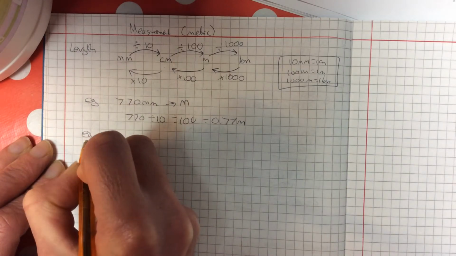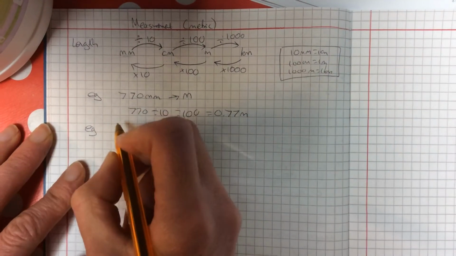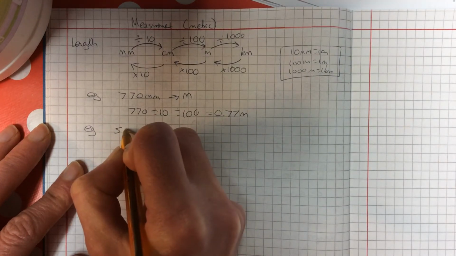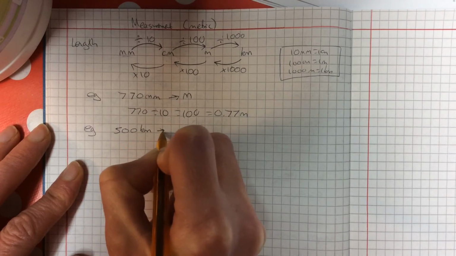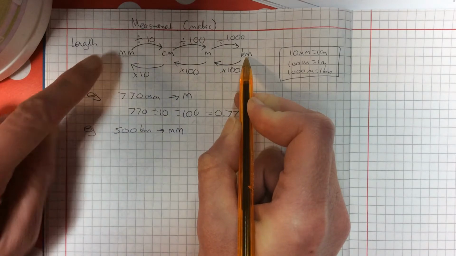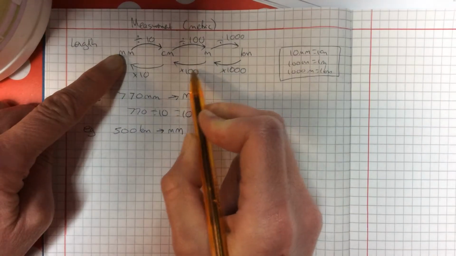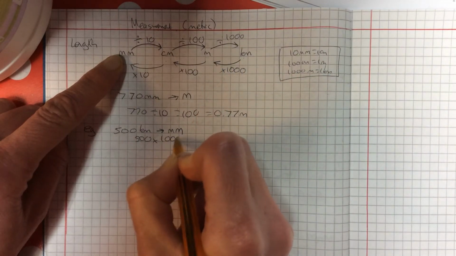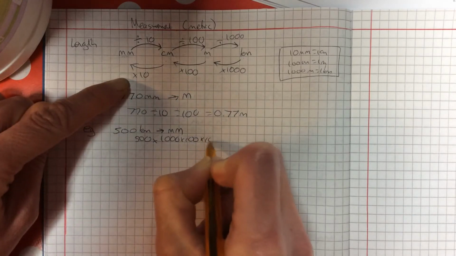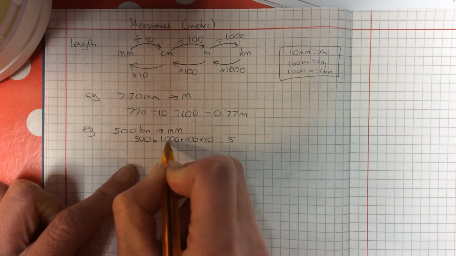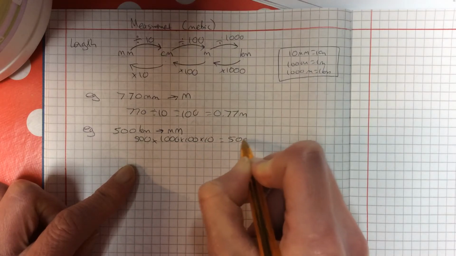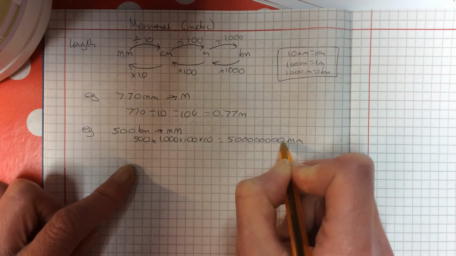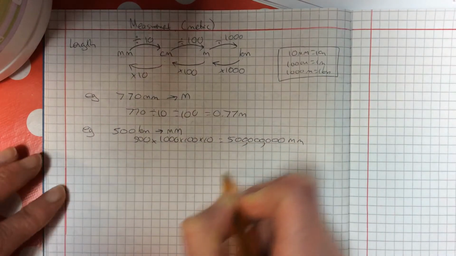I think we'll try one more of those to see what it's like. If I had 500 kilometres and I wanted that into millimetres. So kilometres to millimetres, I'm going back, I've got to times it by all of this. So it's 500 times 1,000, now times 100, now times 10. So it's a 5 with 8 noughts. Quite often I go up in threes and put a comma in just to make it a wee bit easier.